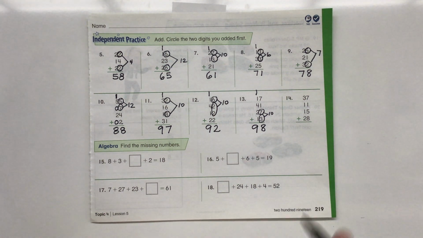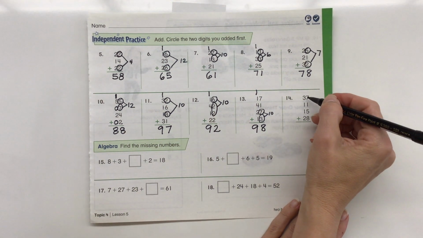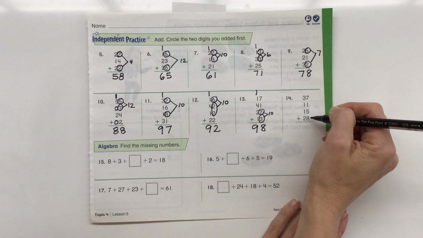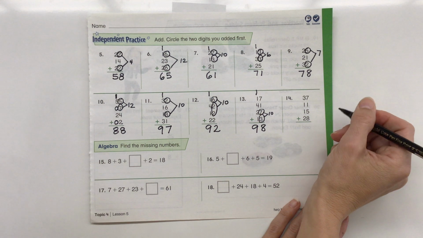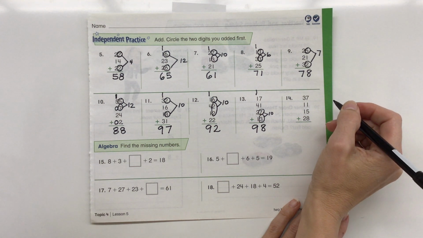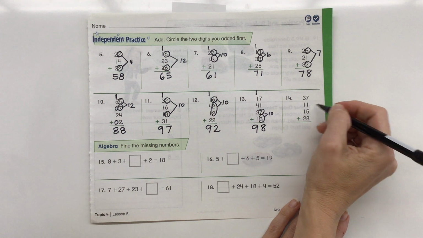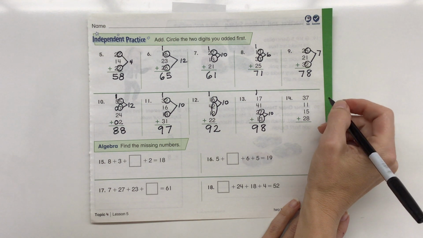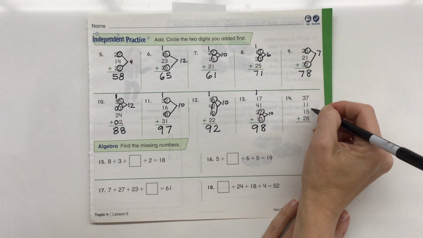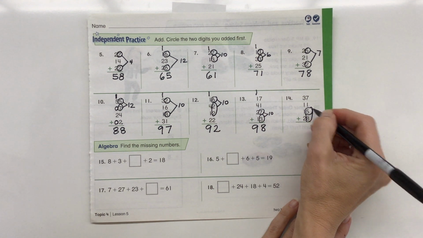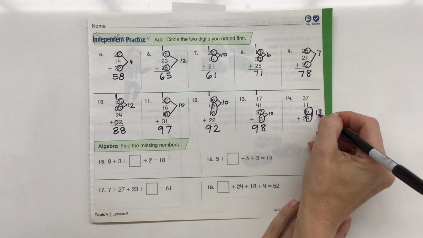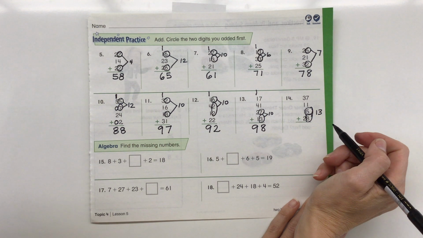Let's take a look at this last one, what our strategy is going to be. Let's see, I can't make a 10. I don't have a doubles fact, so I'm going to come up with another strategy that I can use. Let's see, what would be easy for me? I'm just going to do the bottom ones here. Okay, 5 plus 8. 5 plus 8 equals 13. Ooh, this is a big one.